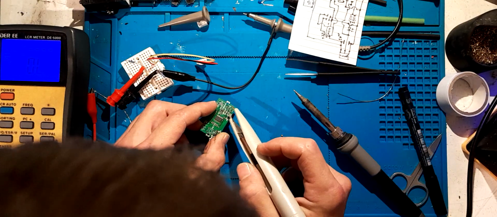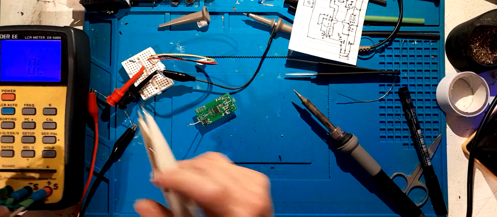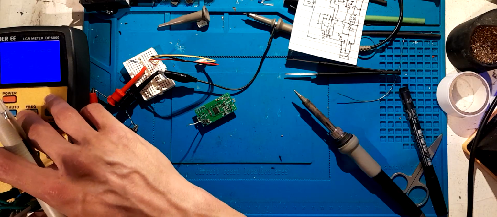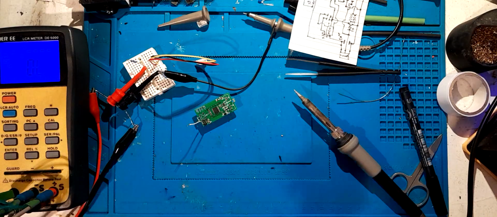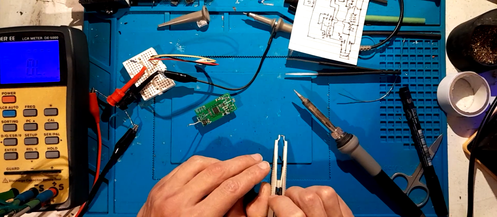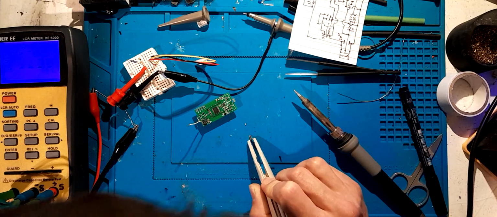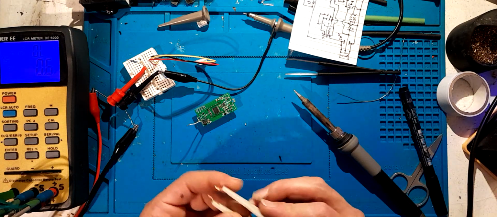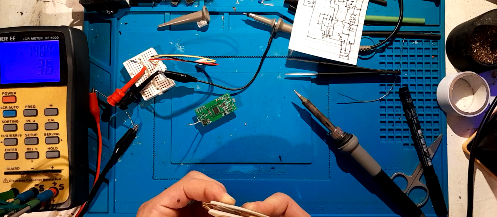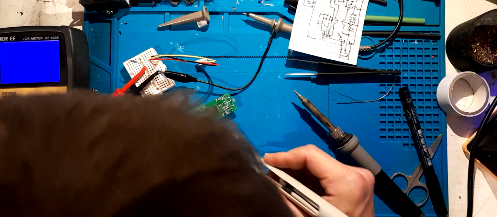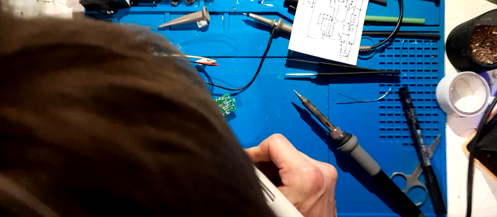I've taken that bottom cap off. So I'll start at 1 kilohertz. Oops, didn't really work. Not the best quality tweezers.